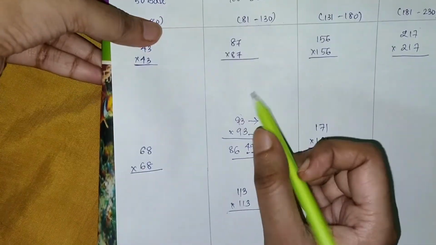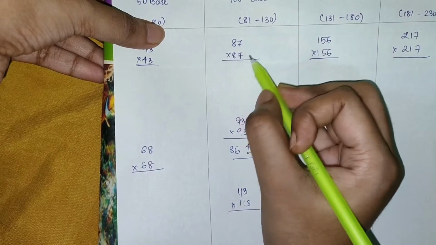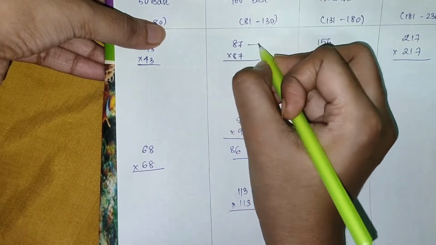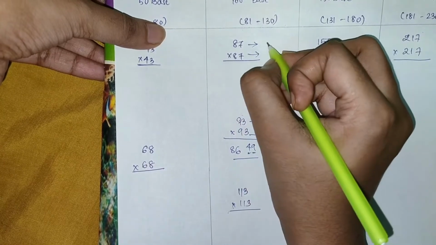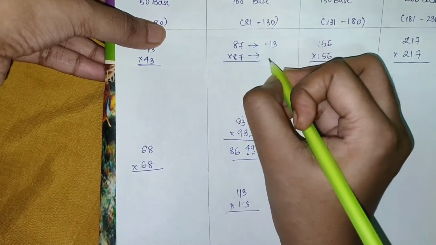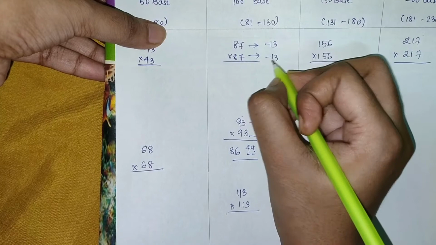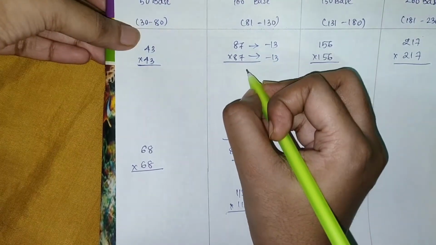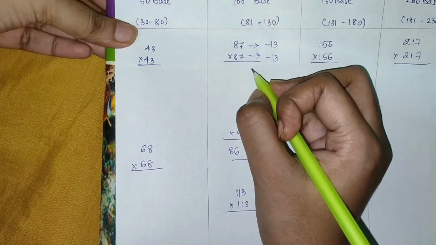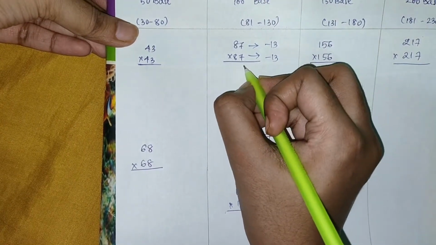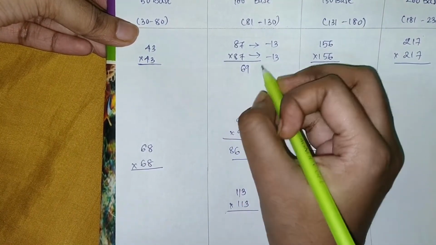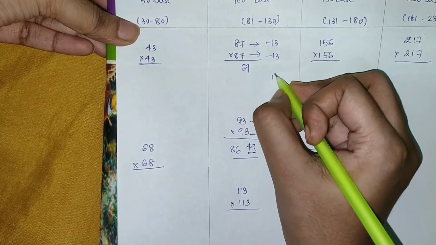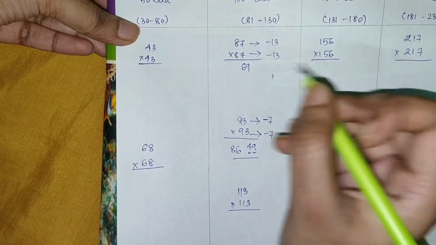The next example that I'll show you is 87 square. How much is 87 less than 100? It's 13 less than 100, so we write minus 13. And how much is 13 square? It's 169. As I told you before, I'll write the rightmost two digits here, and I'll take the leftmost digit of 13 square, that is 169, as carry.